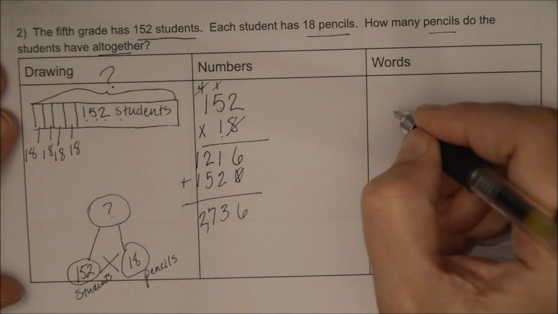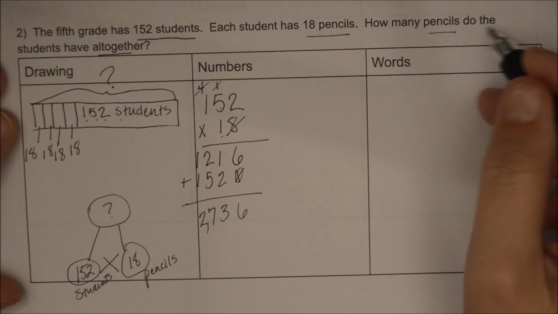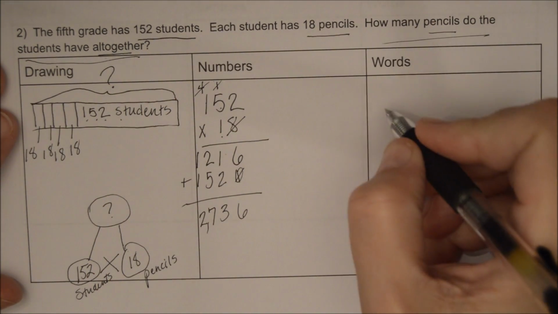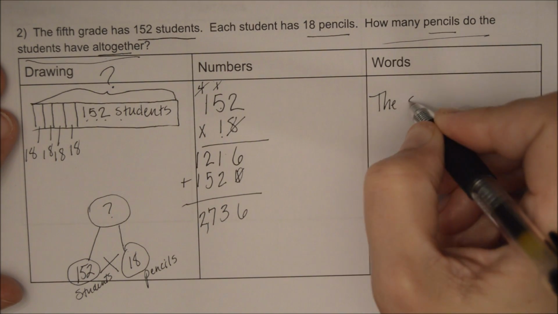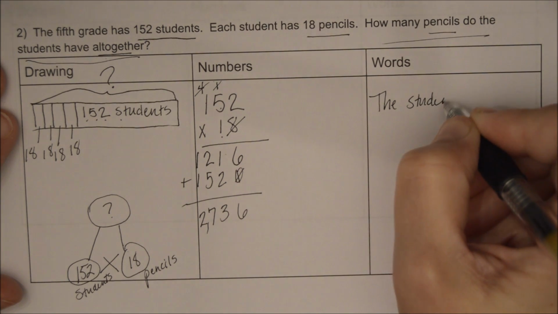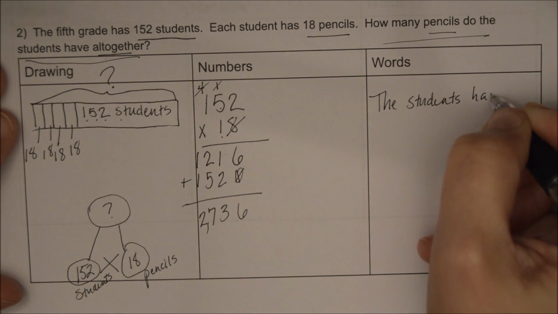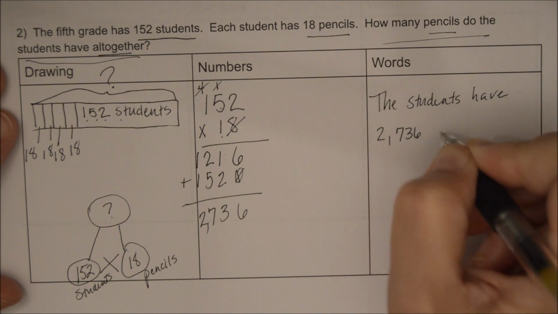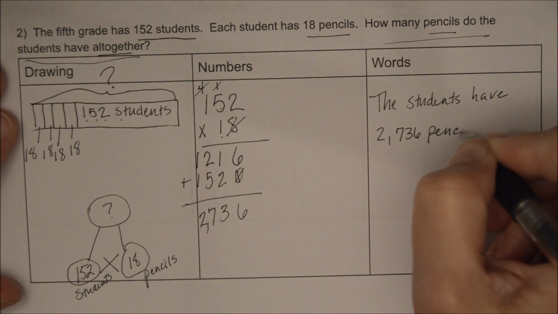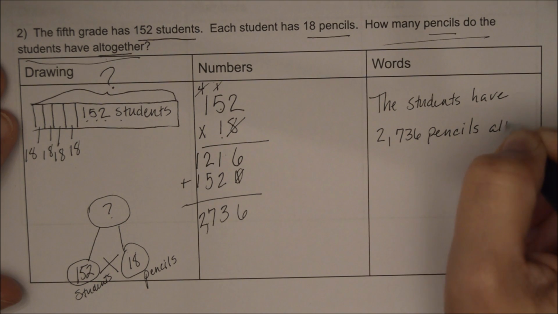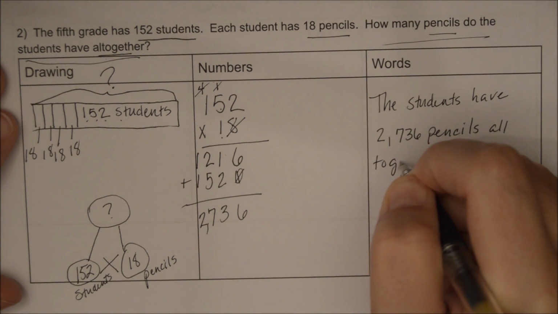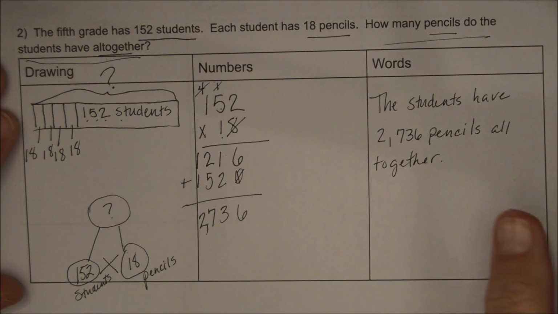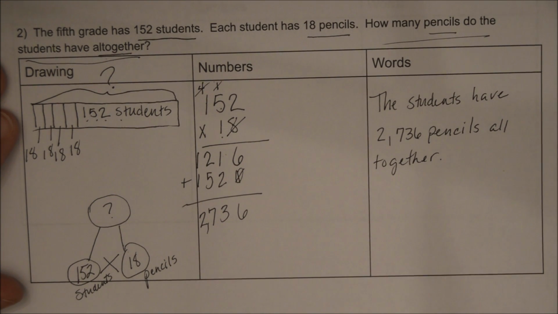2,736. So, go back to the question: how many pencils do the students have altogether? The students have 2,736 pencils all together. Okay? I'll leave that there for just a second.